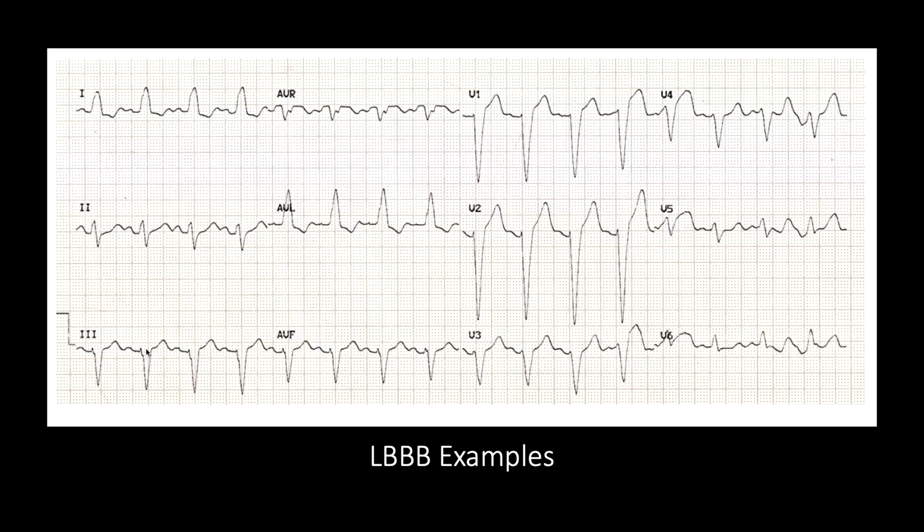So here's an example. How do I approach an EKG like this? Is it fast or is it slow? It looks like it's at a pretty good rate. If you trace it out, you're at about 75, 80 beats per minute. When you go to V1, you're like, hey, that looks a little wider than 120 milliseconds. So does it meet other bundle branch criteria? And then you can see, yes, you have a deep S wave in V1, and then you have that discordance of that ST segment.